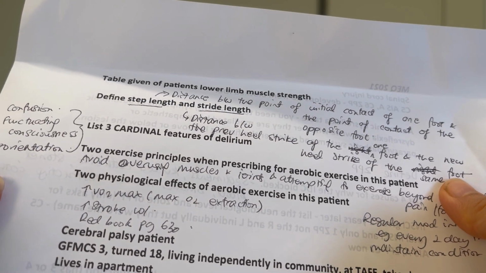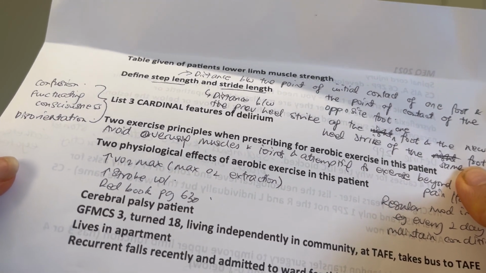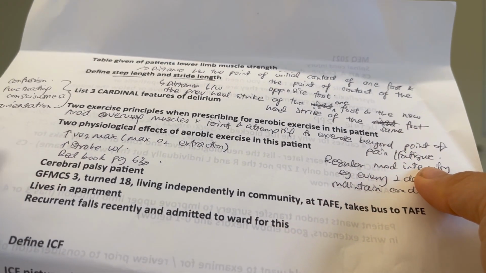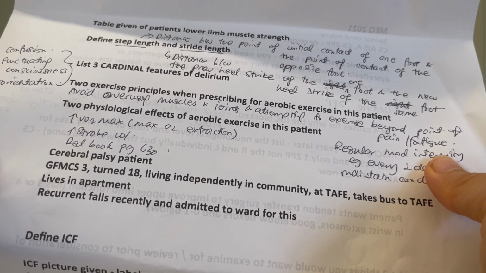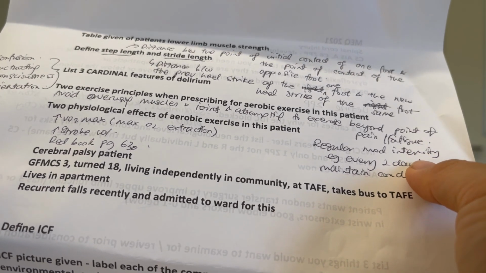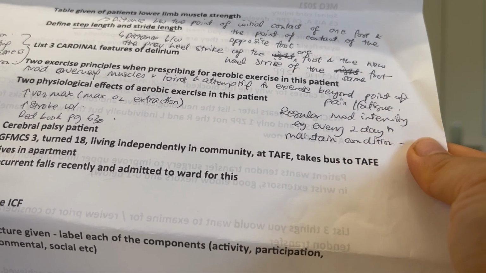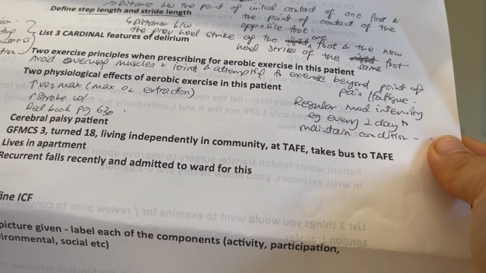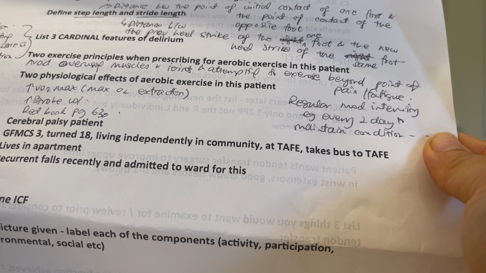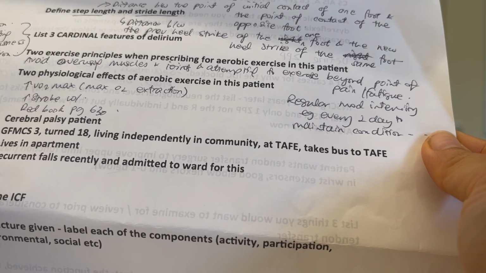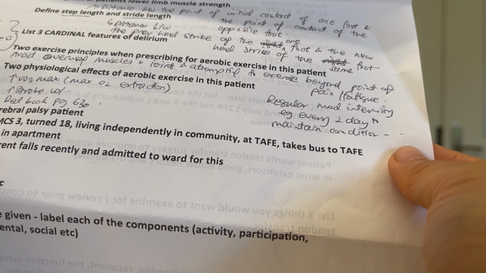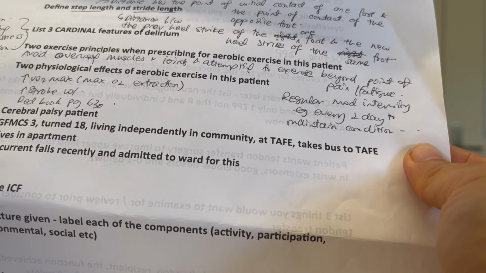Here we've got list 3 cardinal features of delirium. I wrote confusion, fluctuating consciousness, and disorientation. Then, 2 exercise principles when prescribing for aerobic exercise in this patient. This is the answer I would give, but feel free to check with your friendly exercise physiologist. I would write, avoid overusing muscles and joints and attempting to exercise beyond the point of pain and fatigue. Regular moderate intensity exercises, for example, every second day to maintain muscle condition.